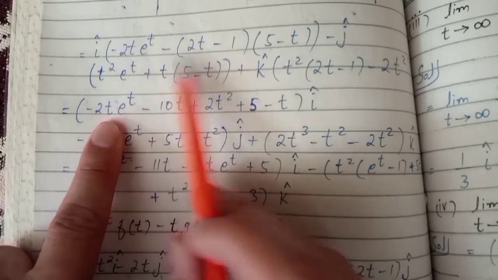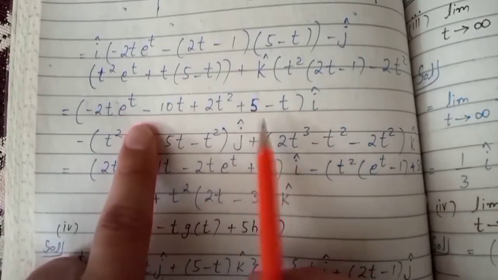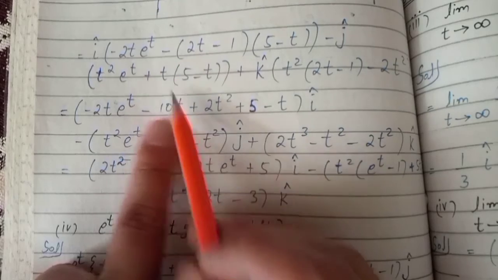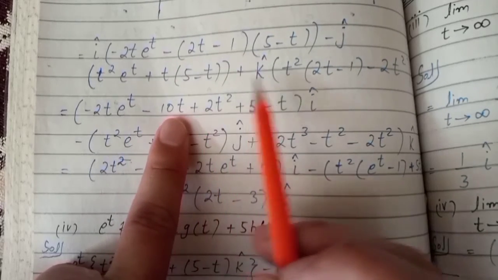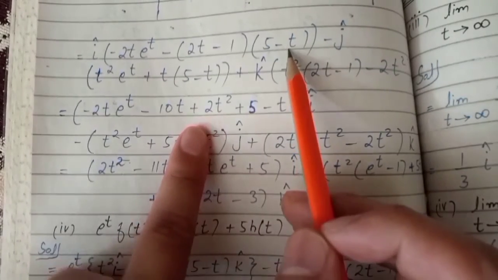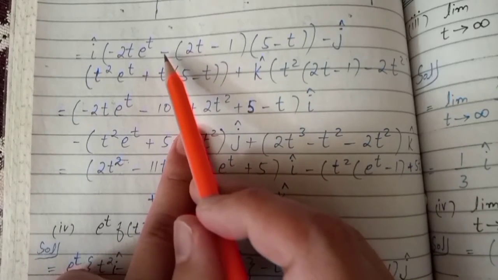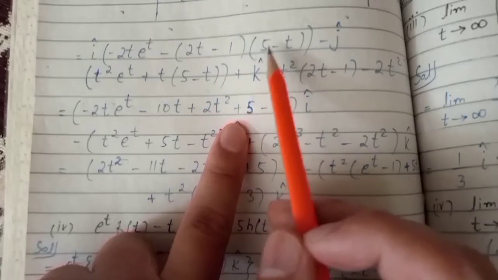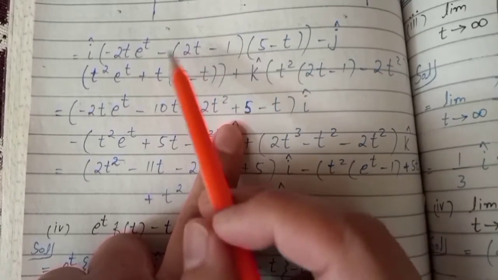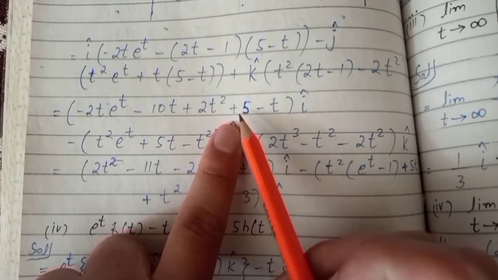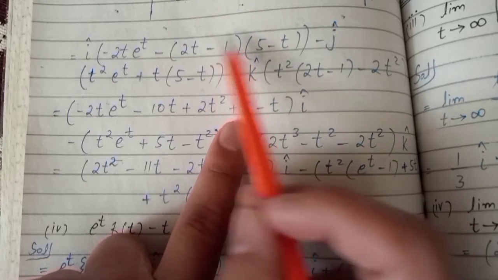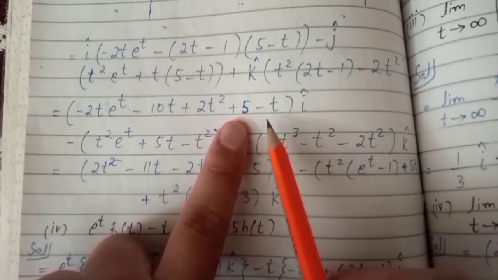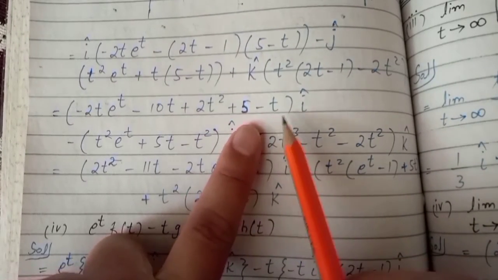If we multiply this with this, we will get this. How? If we multiply 2t with 5, we get 10t. There is a minus sign, so it will be minus 10t. If you multiply 2t with minus t, we will get minus 2t square. There is a minus sign, so minus minus will be plus 2t square. If you multiply minus 1 with 5, we get minus 5. There is a minus sign outside, so it will be plus 5. If you multiply minus 1 with minus t, we get plus t. There is a minus sign, so it will be minus t.